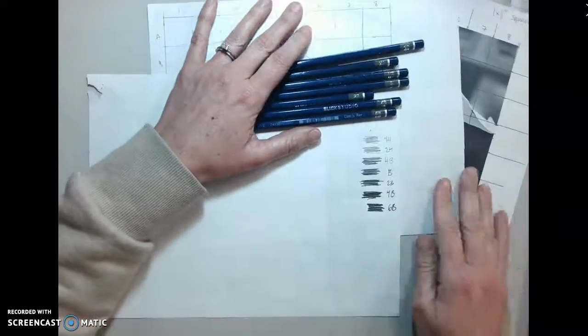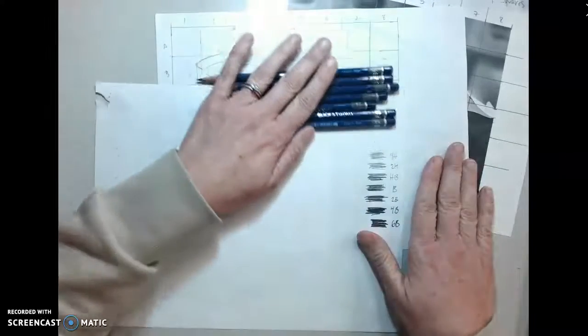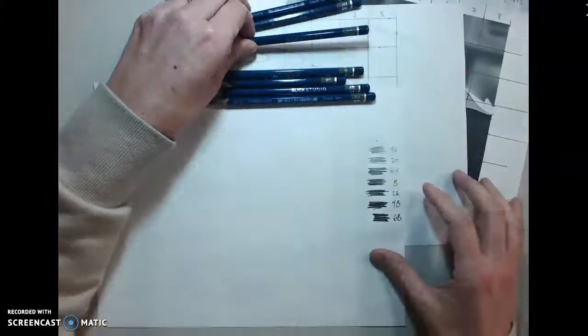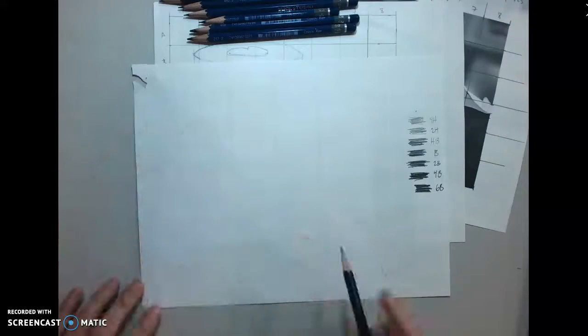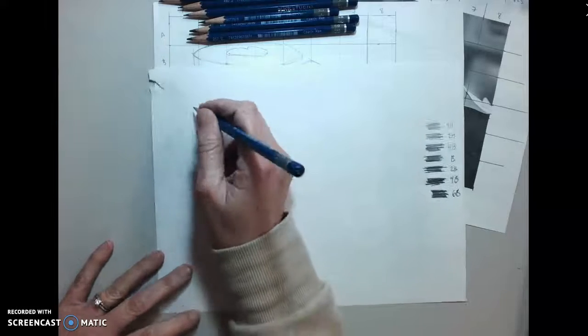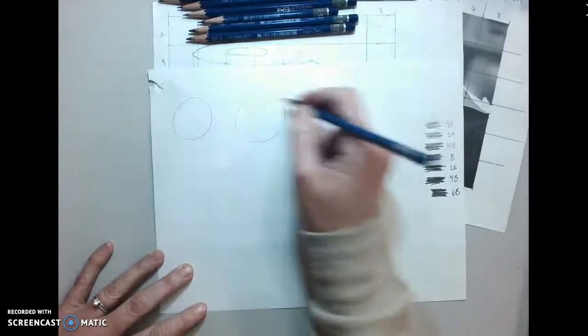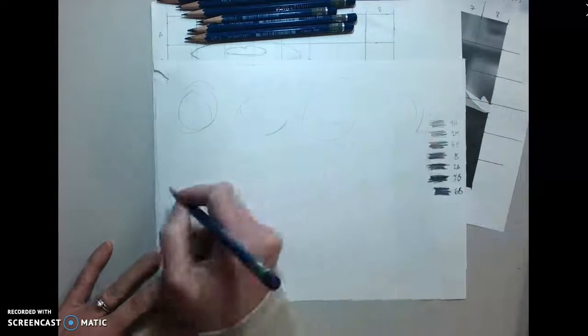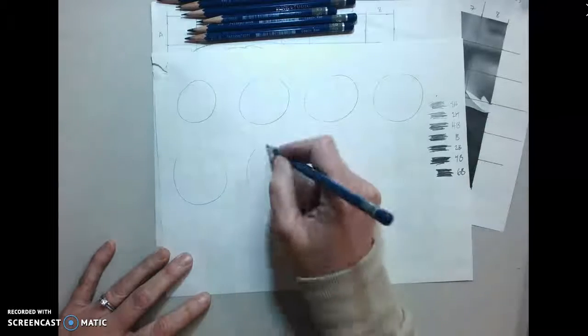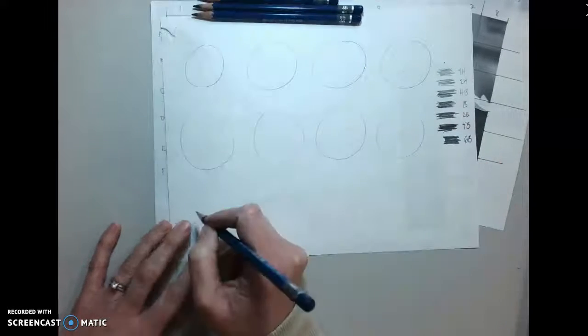So once you've created your value scale there on the side, with a pencil in the middle, I'll use an HB, you're going to draw 12 circles. They don't need to be perfect.